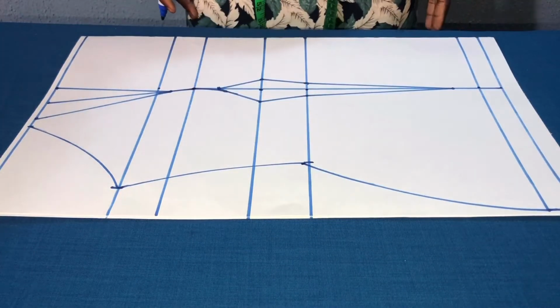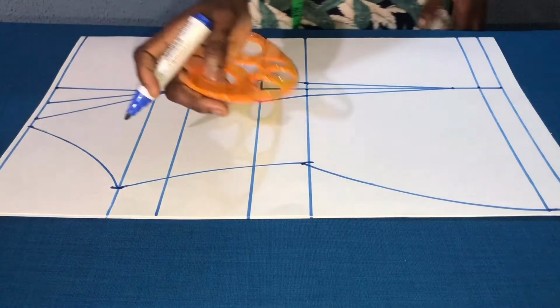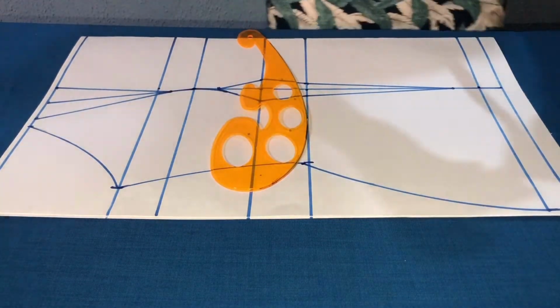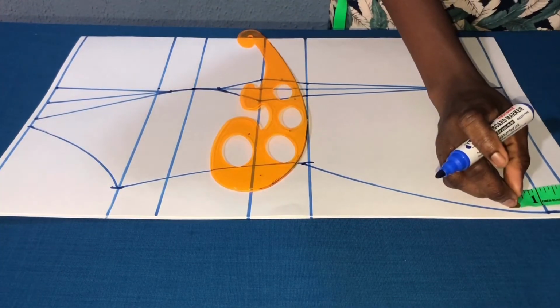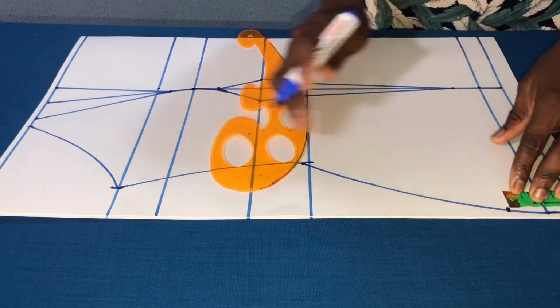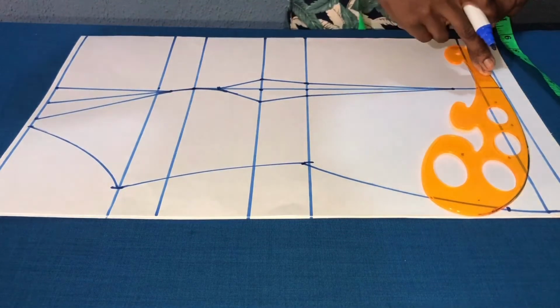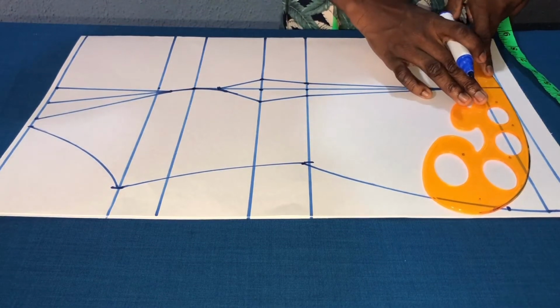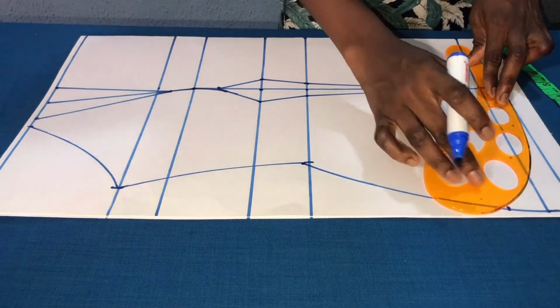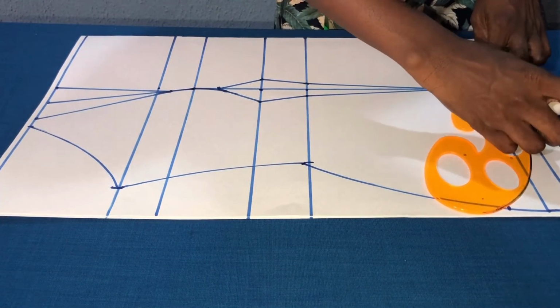If you don't want the edges of the blouse line to be sharp, you can use your French curve for this. This is done by taking 2 inches above the blouse length and then placing your French curve exactly on the blouse length line to meet the 2 inches you already marked, and then you trace.